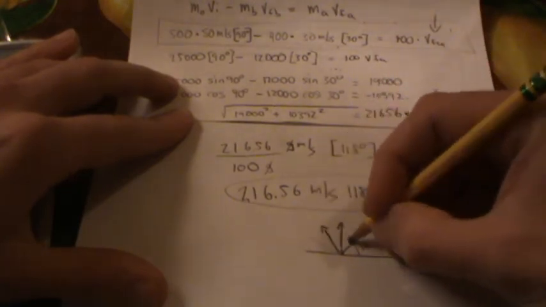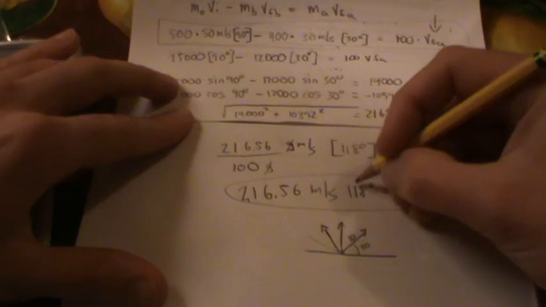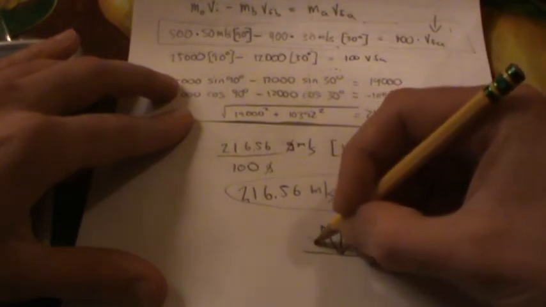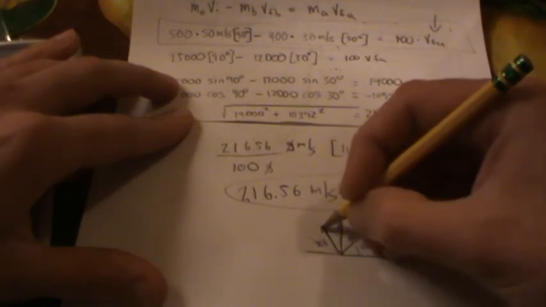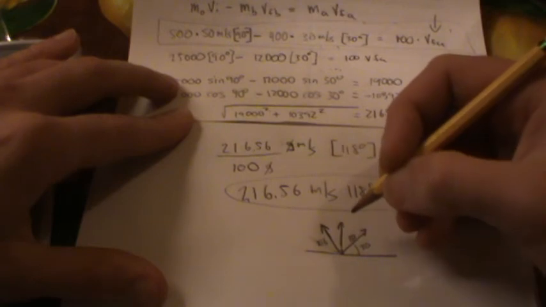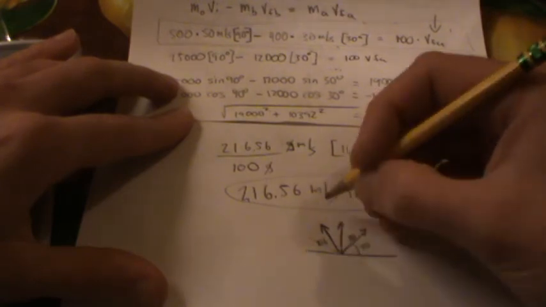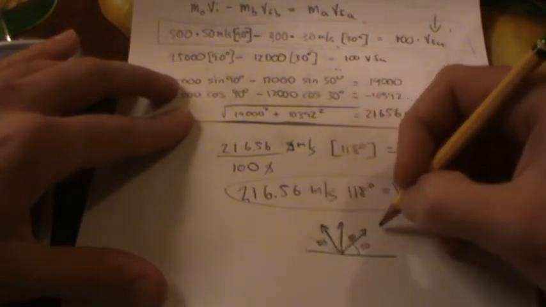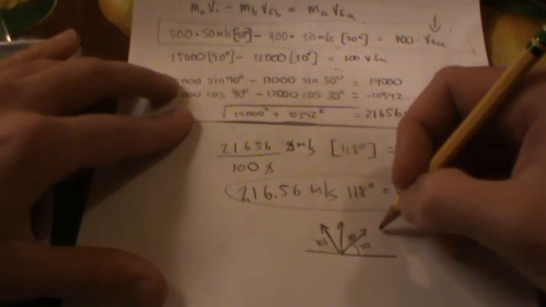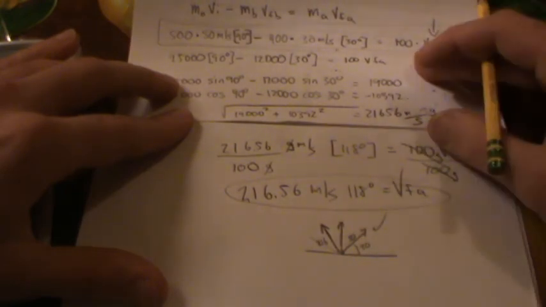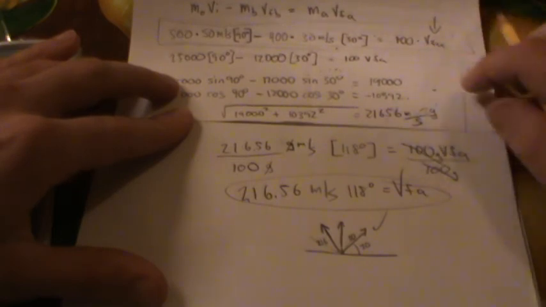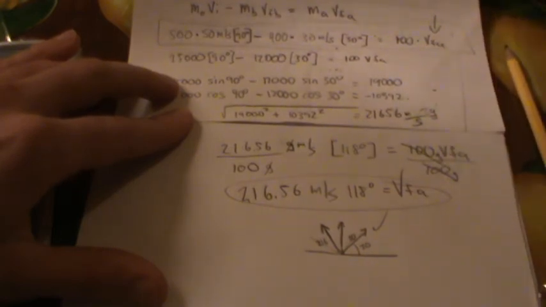And this was going at 30 meters per second, whereas this one was going at 216, which is quick, but it's a small piece. So the small pieces kind of go off fast and the big pieces go off a little slower. Anyway, that's the result. All right, that was a couple of momentum questions.